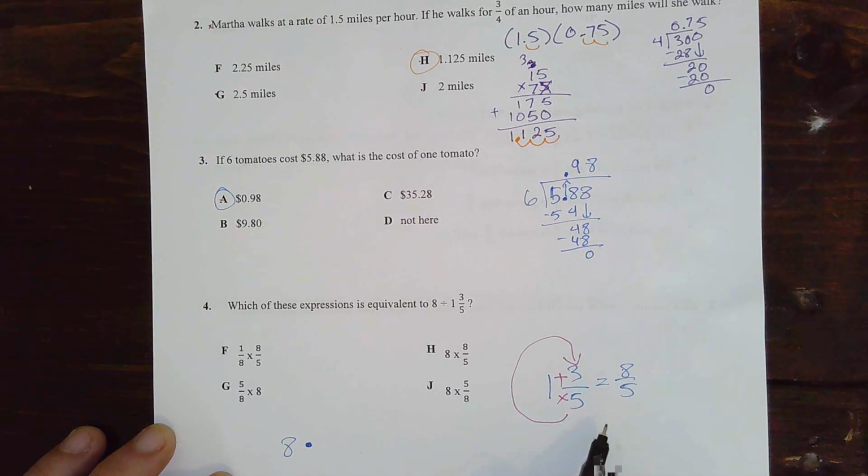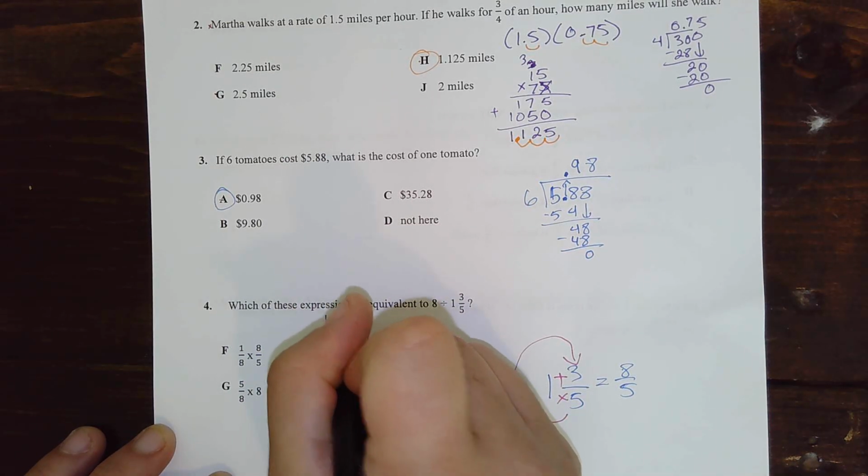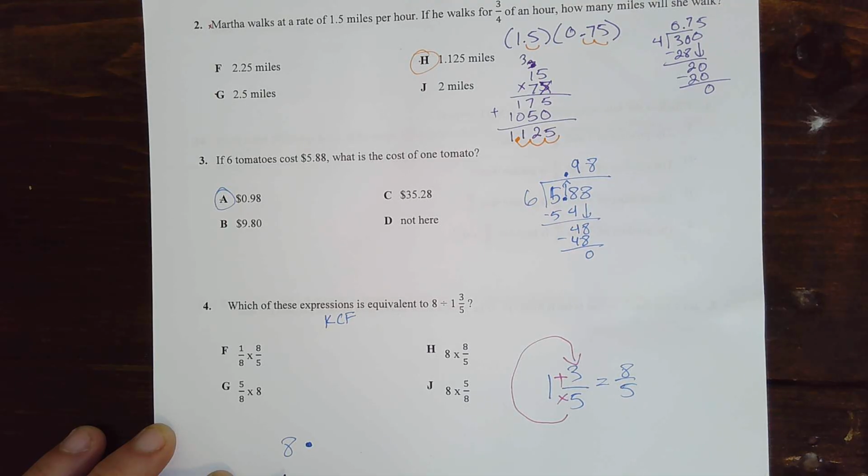But remember, we have to flip that. This is where we have our K, C, F. We keep, we change. If this is what this becomes, we need to flip that. So instead of 8 over 5, we should have 5 over 8. Now it's just a matter of matching it up.